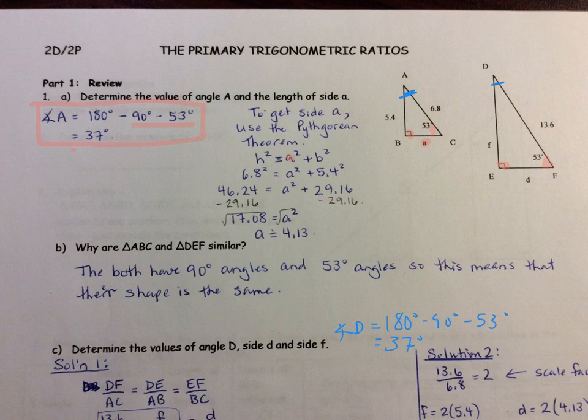All right, the next thing we need to do is figure out side D's length and side F's length. And there's a couple of ways to do that. I'm just going to point down here to solution number 2 for a moment. Solution number 2, I know that the 13.6 side corresponds with the 6.8. So what I've done down here is I've divided them and I got a nice answer of 2. That means to go from this side to this side, I'm really timesing by 2.